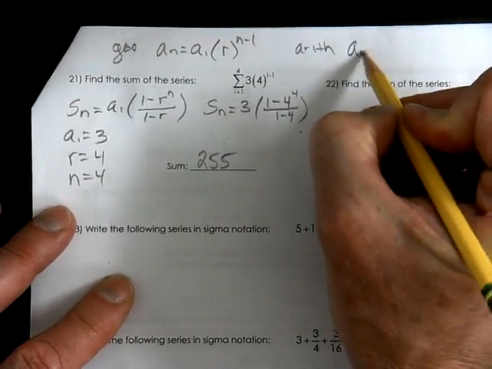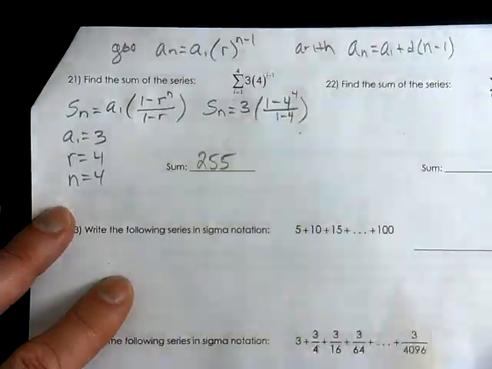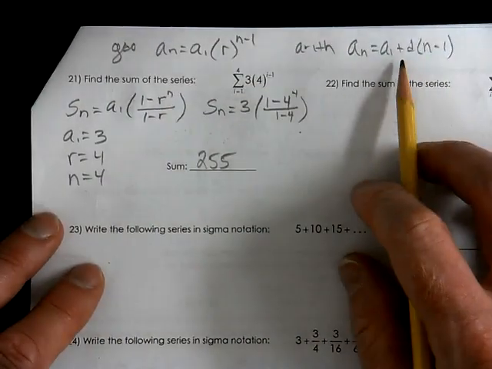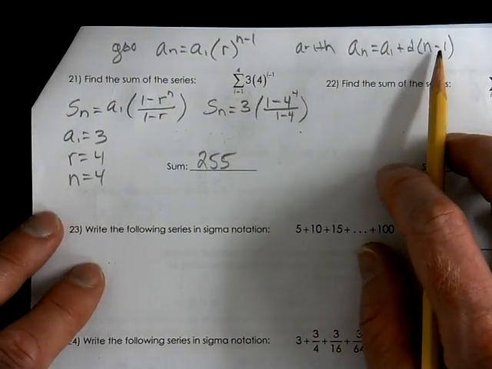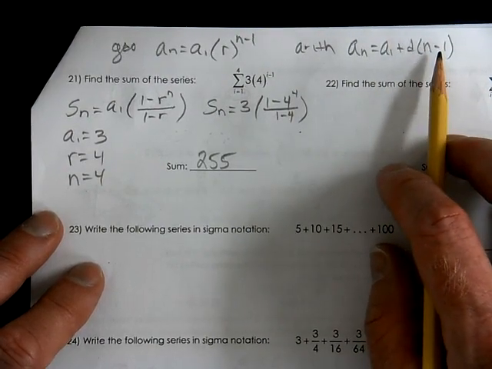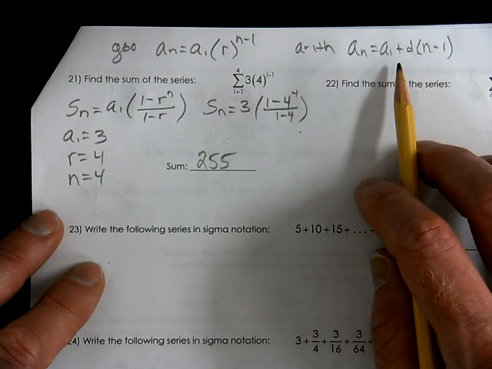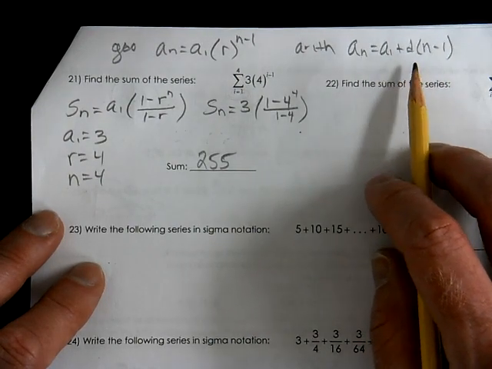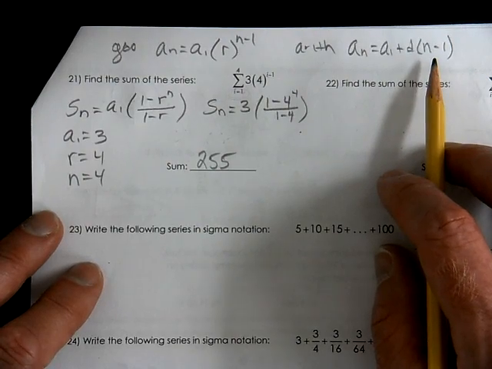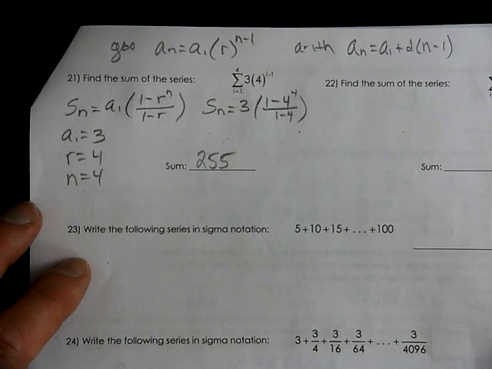Arithmetic rule has to follow this, and we typically can reduce it so it looks like y equals mx plus b. It would probably be like 3n minus 2 is what it would reduce into, depending on what the numbers were.